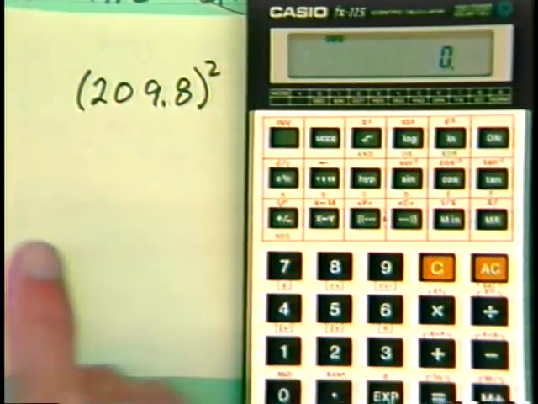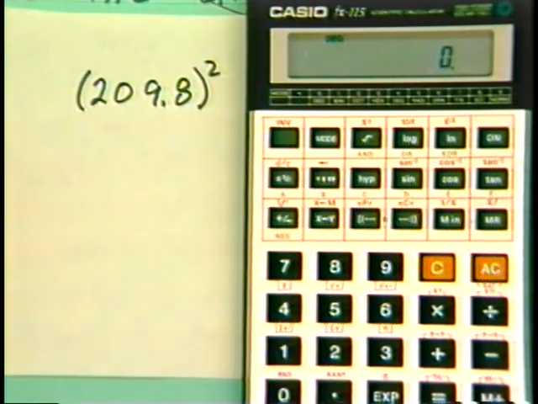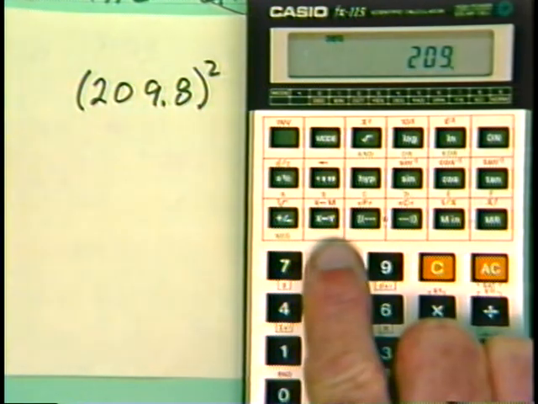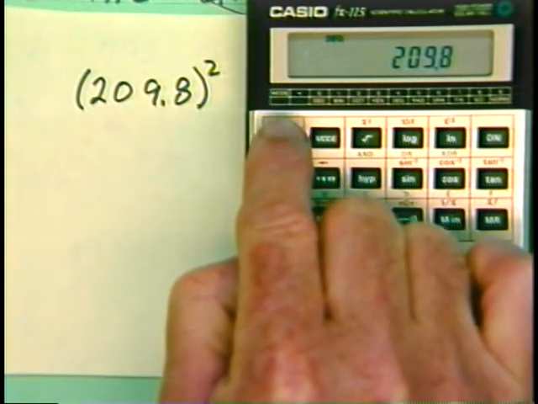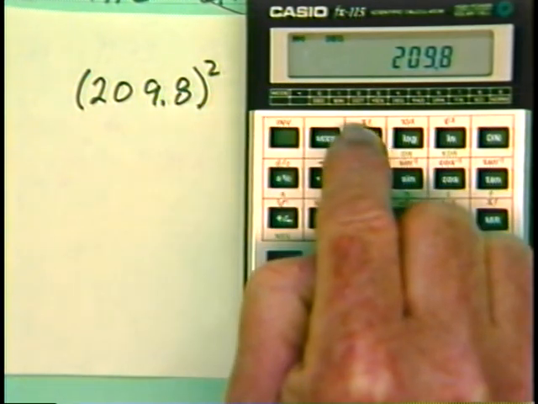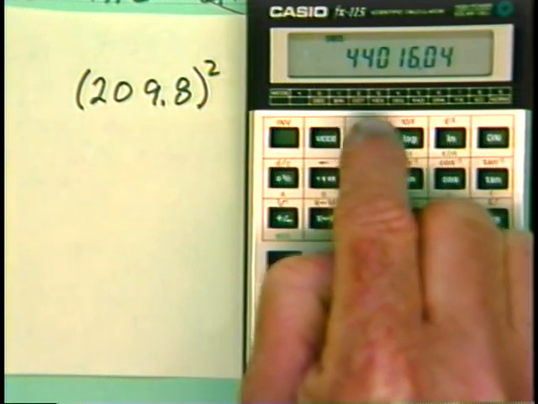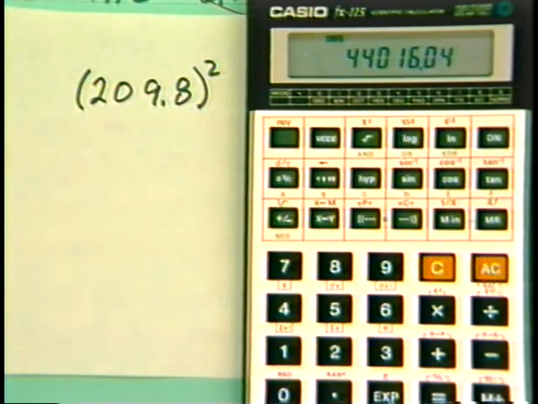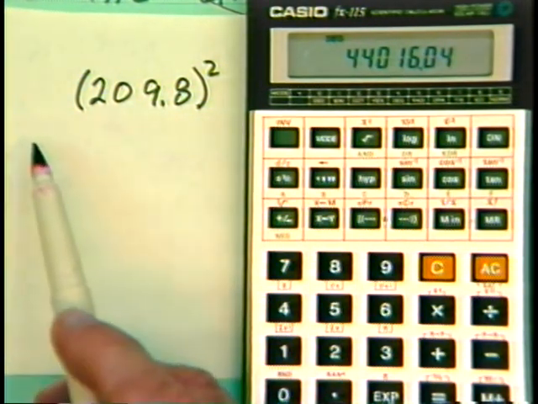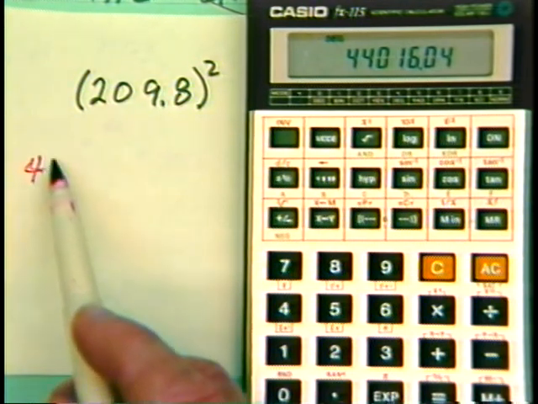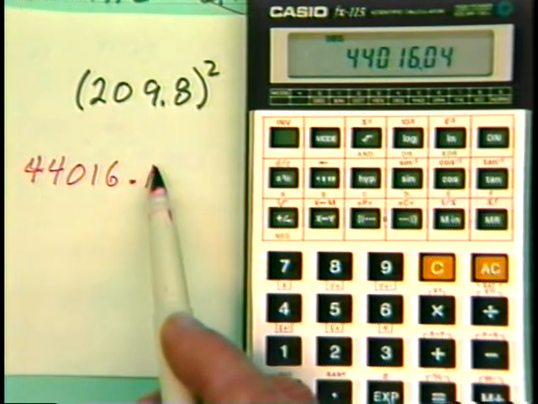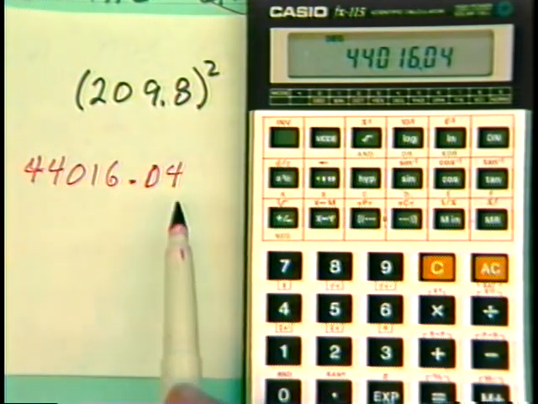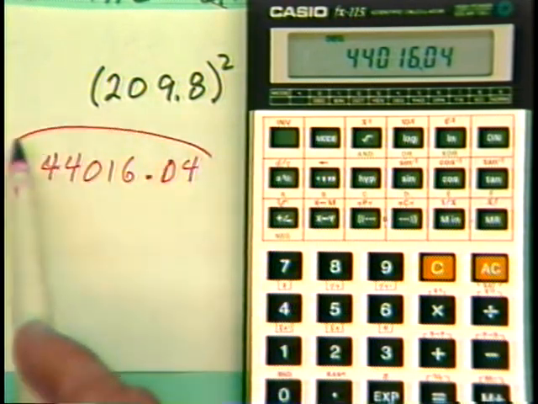So on our particular problem, we wanted to square this number. So we would enter the 209.8 just once. Now push the, in my case, the inverse, this key, and that gets me to the square key, and sure enough, there is the answer just as I said it would be. So let's see, that's 44016.04. Let's write that down for reference, because I want to show you yet another way of doing the same thing.